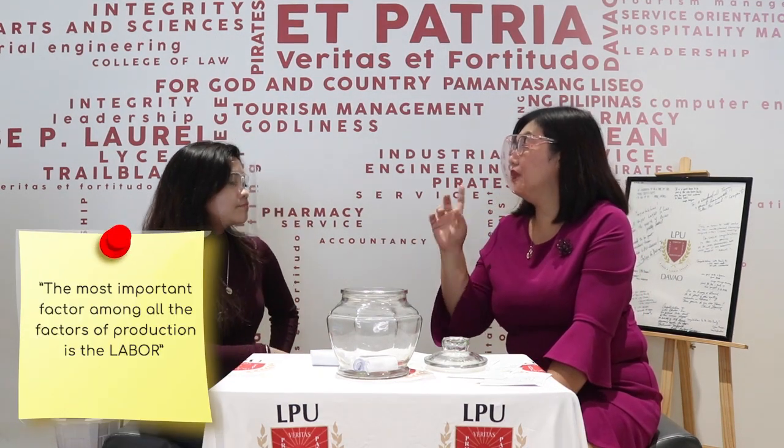Yeah, you're going to pay overtime, and of course the efficiency and productivity are not the same compared to working 8 to 5 and being productive. Well, yeah, it applies to people when they're burnt out. Actually, the most important among all the factors of production is labor.